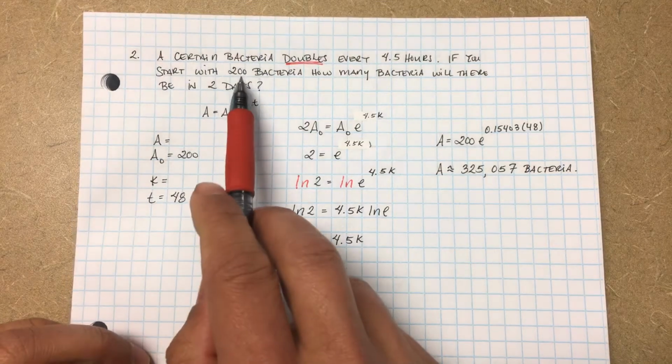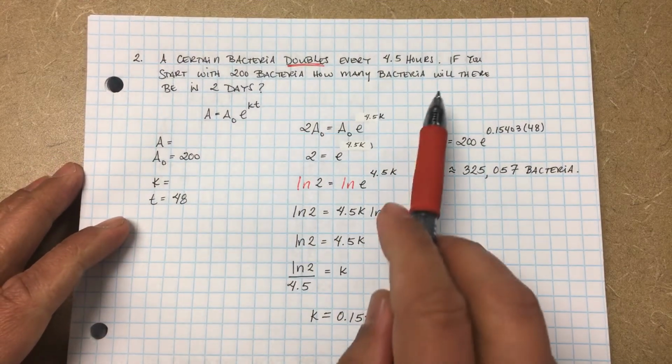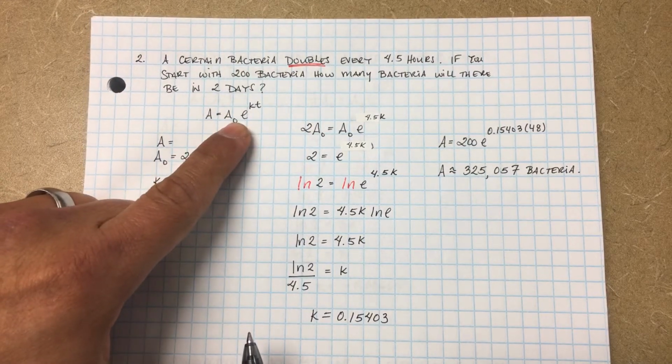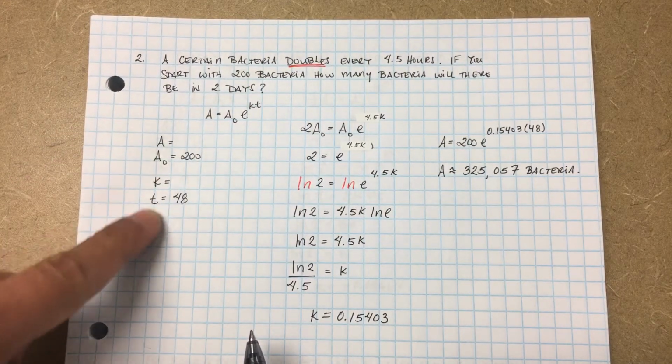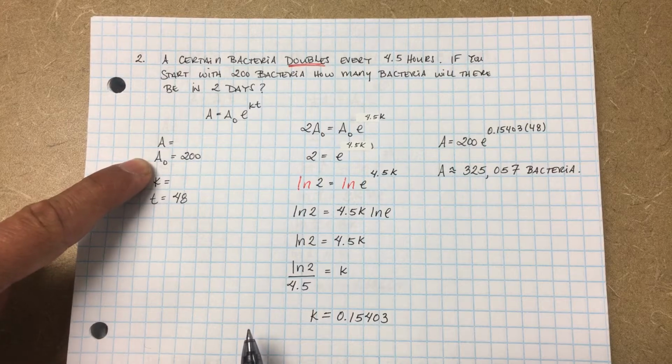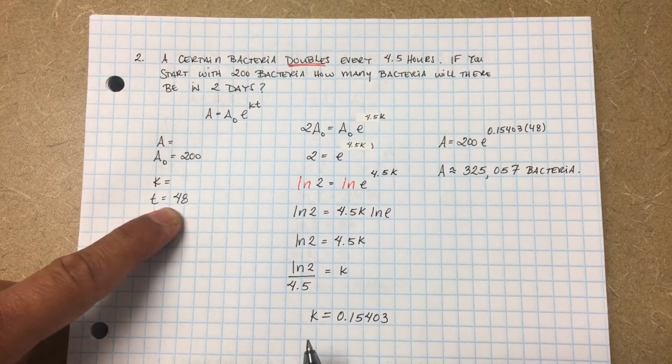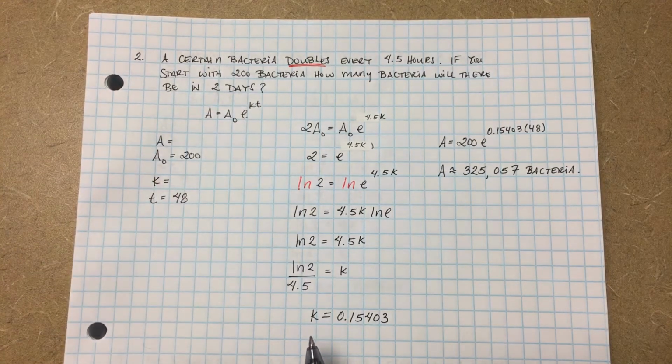If you start off with 200 bacteria, how many bacteria will there be in 2 days? Again, we start off with our formula here. We start with our values here. A, we don't know. A sub 0 is 200. Our k value, we've got to figure it out. And t is 48. Why 48? Because you have 2 days.